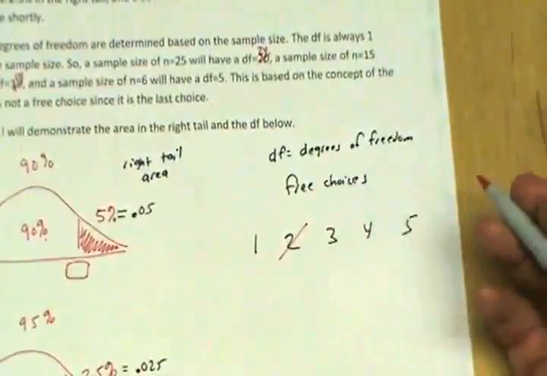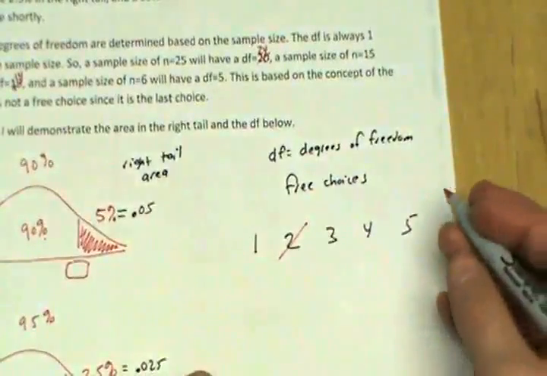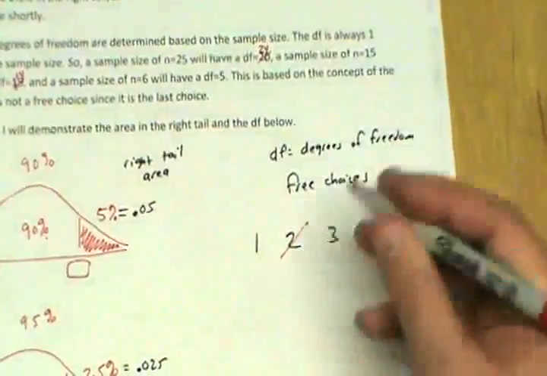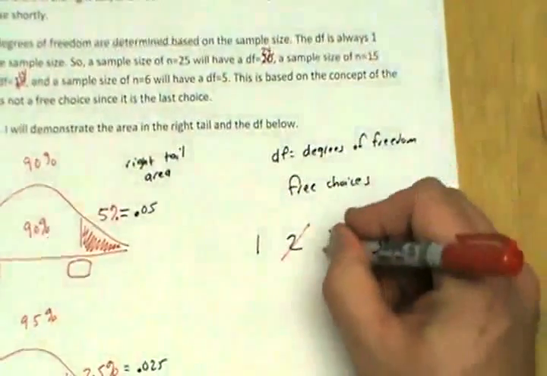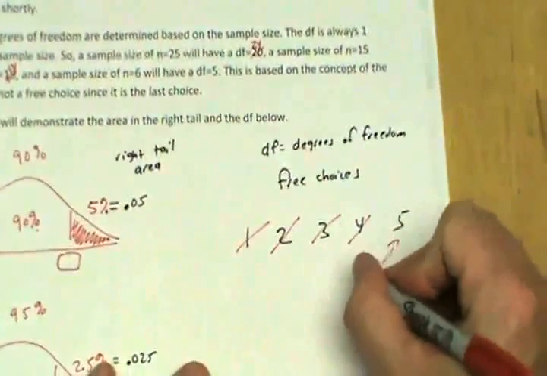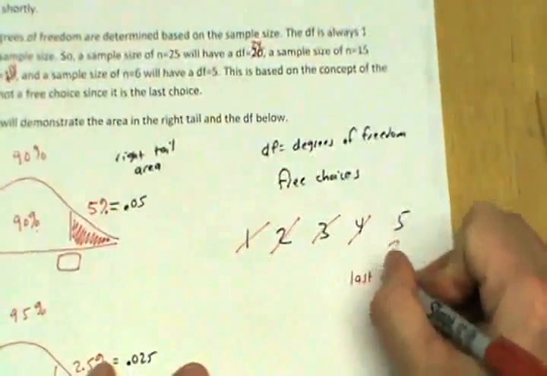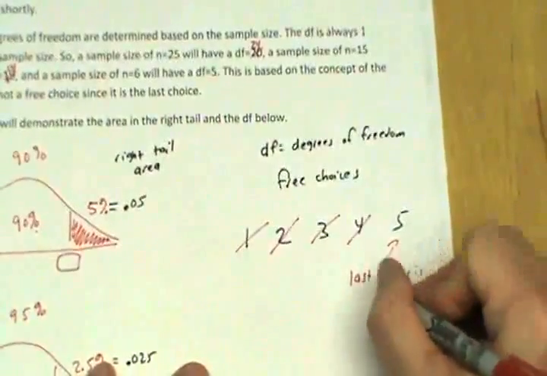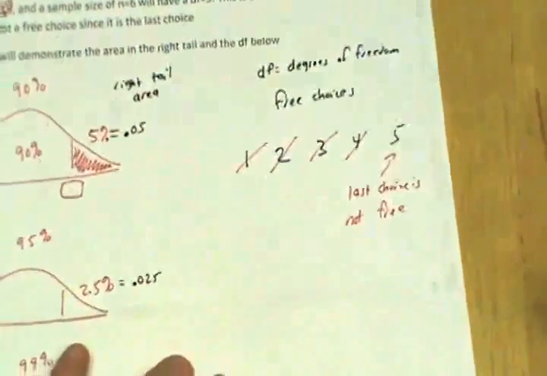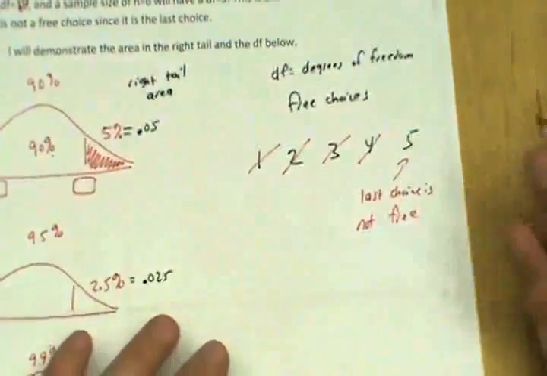Then they have 4 choices left to choose from, and let's say they said, well, I like what car number 4 looks like. I go out and test drive it, and now I don't like it anymore. And then they try car number 3, and then they try car number 1. Well, what happens is the last choice, whichever the last choice is, is not free. You're basically stuck with that last choice. So that's where I come up with a degree of freedom.